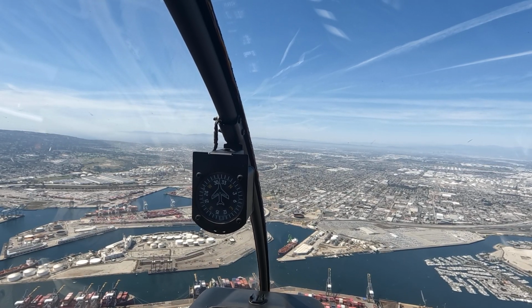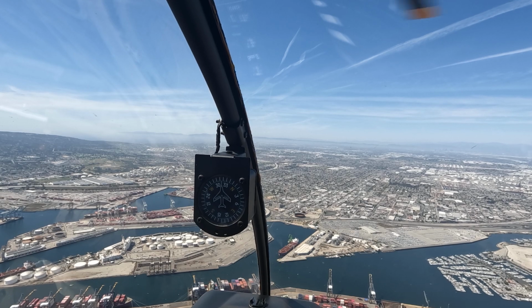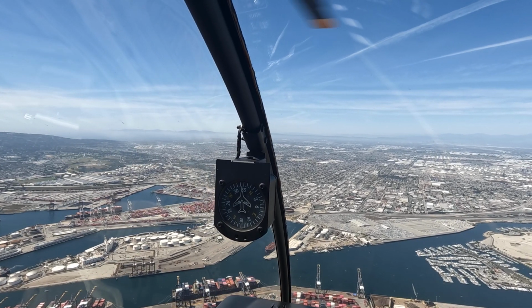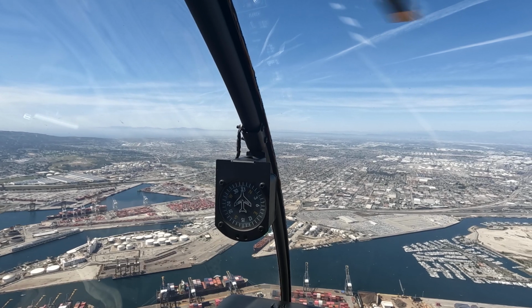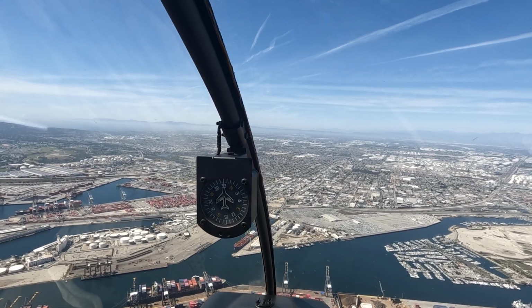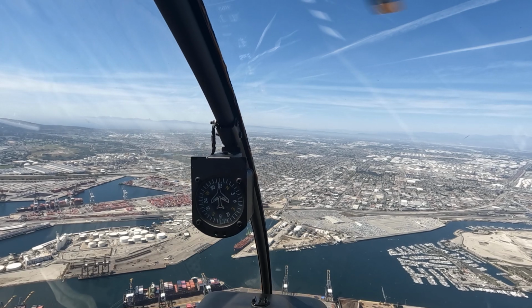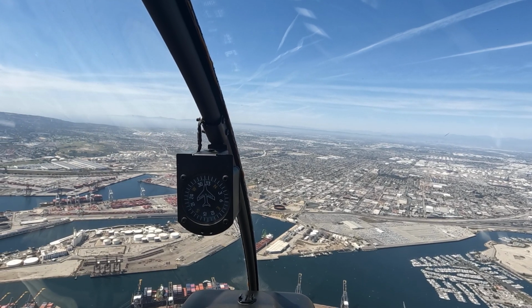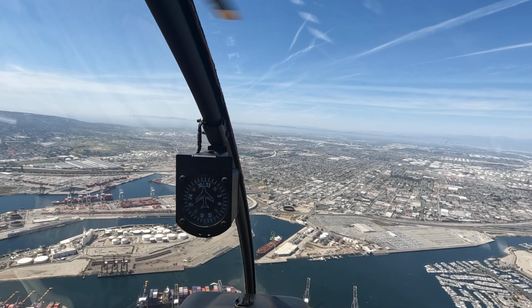783 Hotel, Torrance Tower, on the frequency. Affirmative. November 783 Hotel, Torrance Tower. East, A3 Hotel on frequency. A3 Hotel.